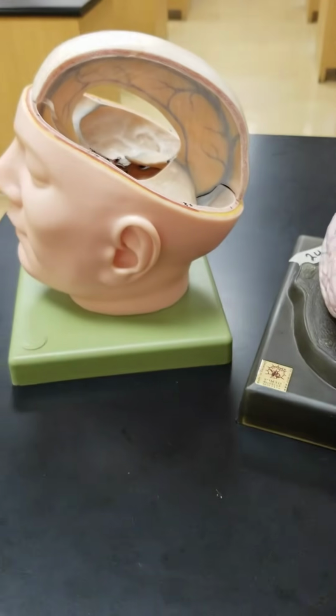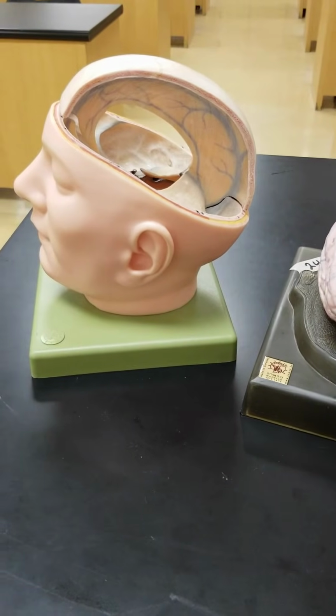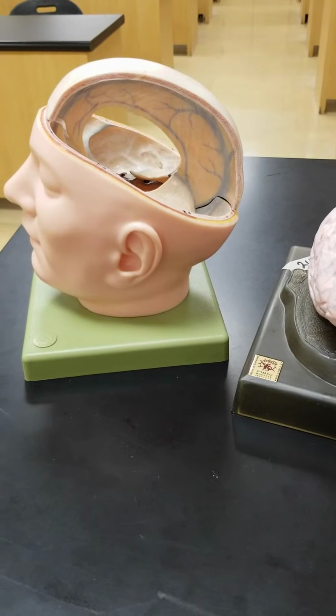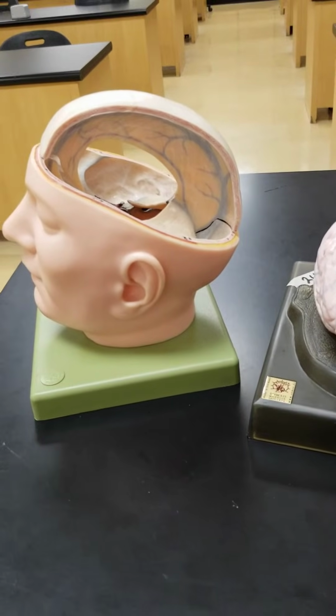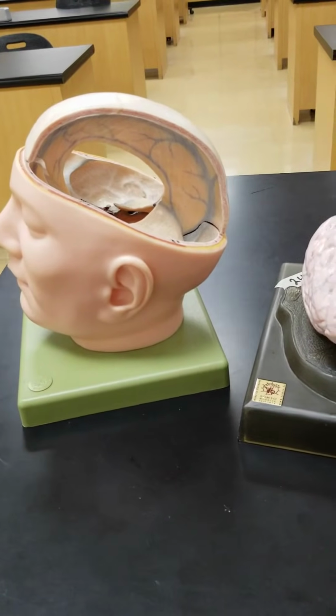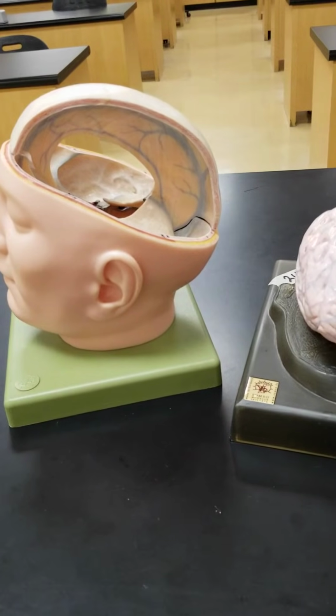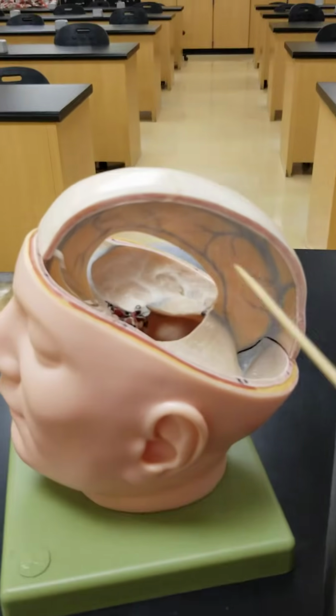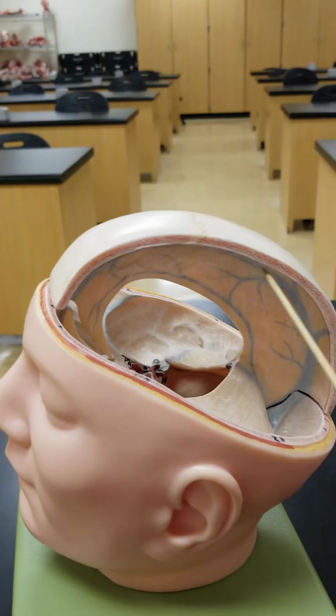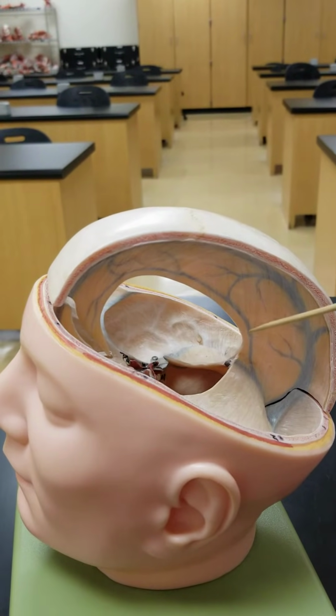This video is going to go over the meningeal layers covering the brain and their subfeatures. So we're going to start out with the outermost layer of the meninges. It's called the dura mater, and it's going to have a layer that follows the inside of the skull, and it's going to have a layer that follows the general shape of the brain.